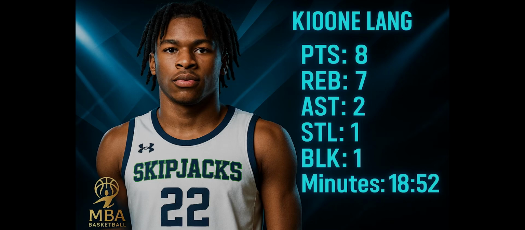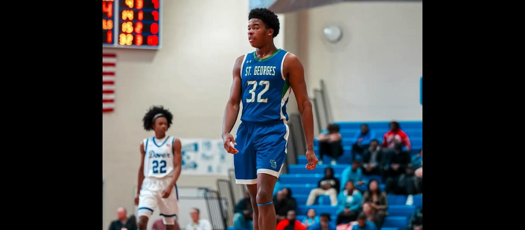Kioone Lang is a 6'6" freshman forward from St. George, currently playing the 5 spot in his team's system. Physically, he brings a strong profile: long arms, quick and powerful legs, above average vertical leap, and a clean running style, the kind of raw athleticism that translates well to both ends of the floor.